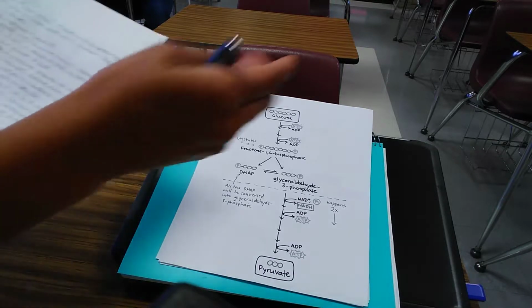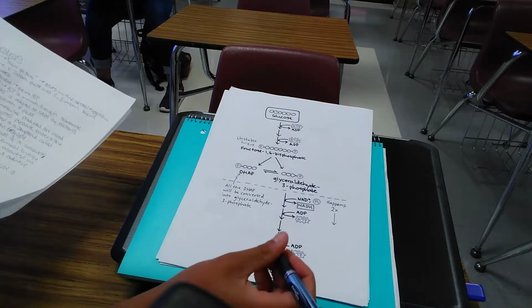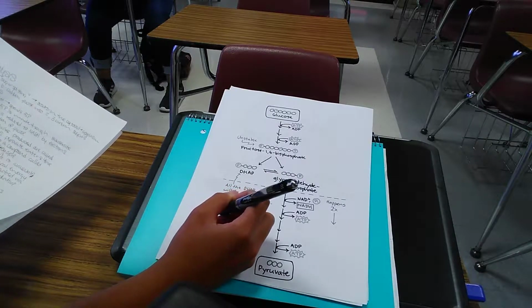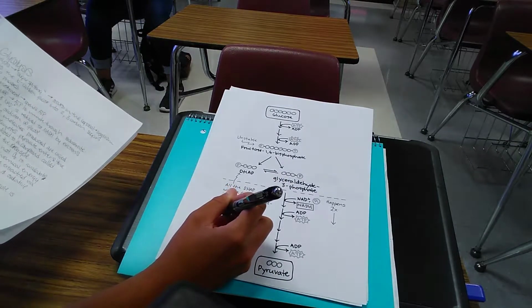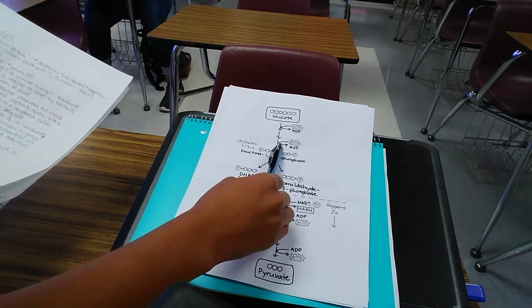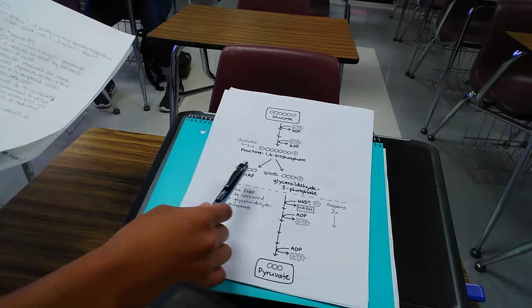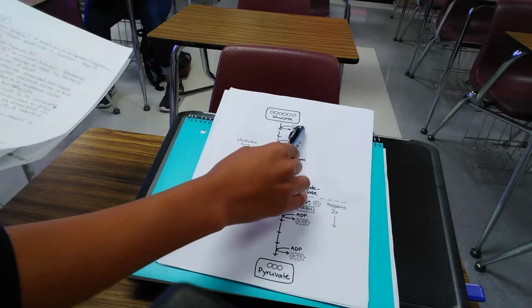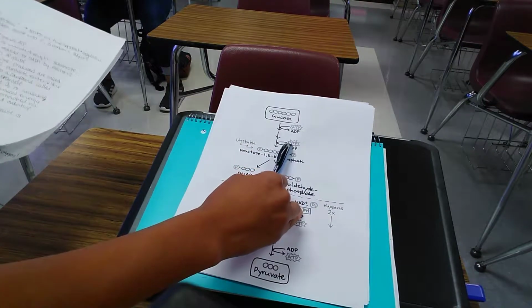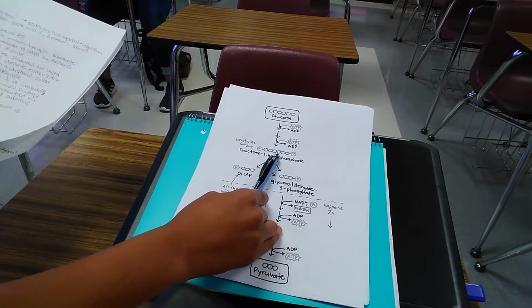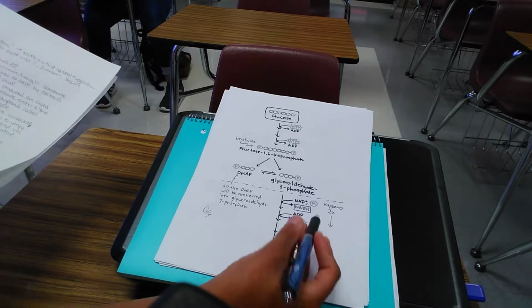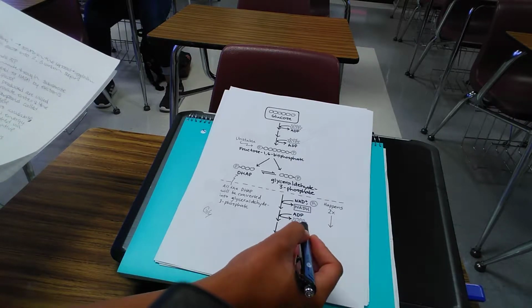Glycolysis is called the sugar splitting, and it occurs in the cytosol or the cytoplasm. It splits the 6-carbon glucose into 3-carbon sugars, and it has 2 phases. One is the energy investment, which spends ATP, which then becomes ADP, as seen in the diagram. And then it has the energy payoff, where ATP is made through substrate phosphorylation, which is over here, when the ADP turns back into ATP.